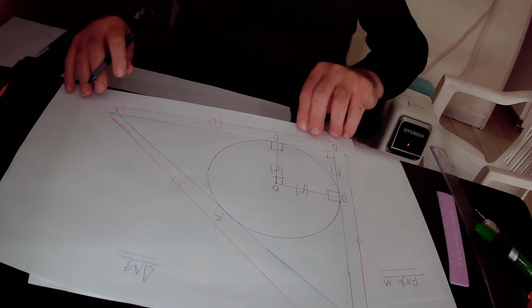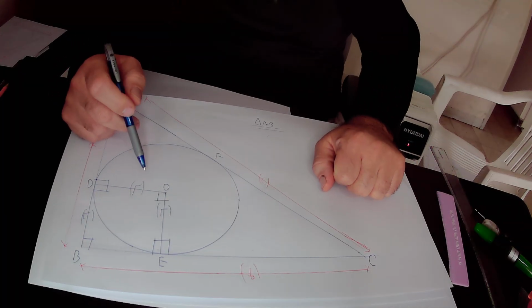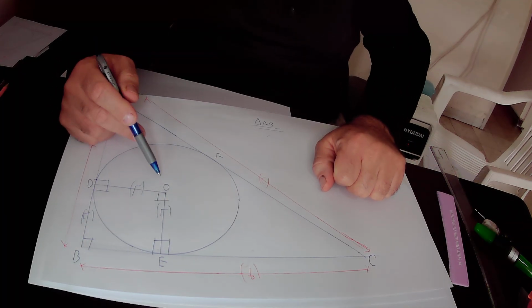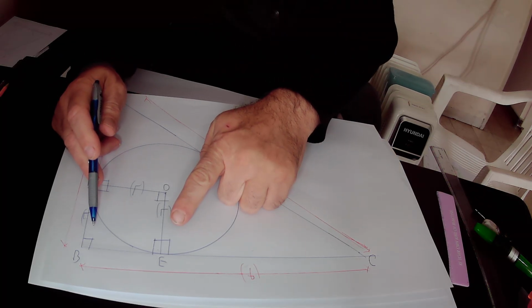Likewise, according to the same rule, in the same rectangle ODBE, side OD must be equal to the opposite side BE. But OD equals R. OD equals 1, therefore the opposite side BE must also be equal to 1 unit in its length.